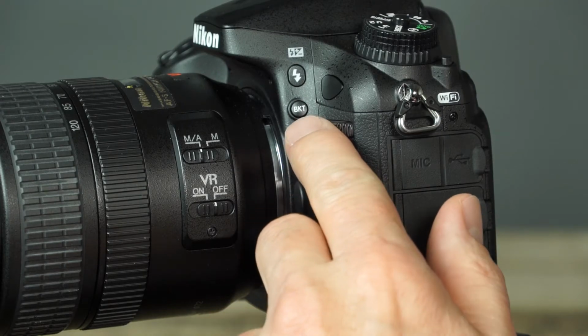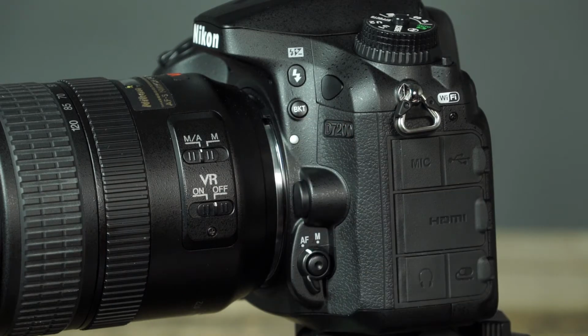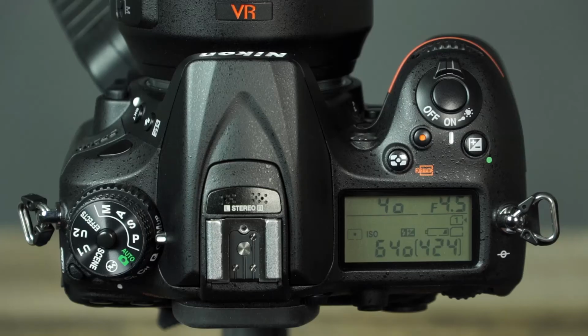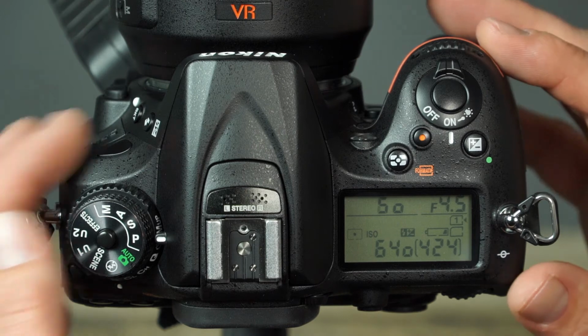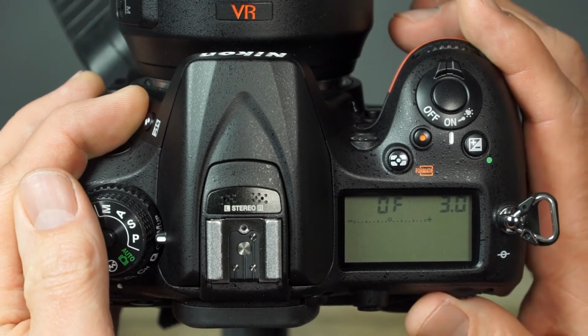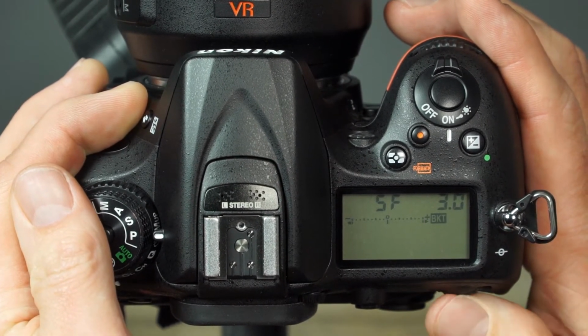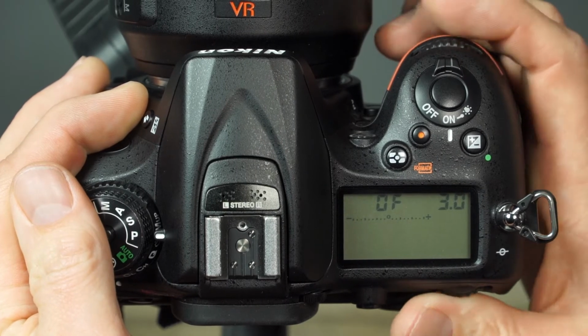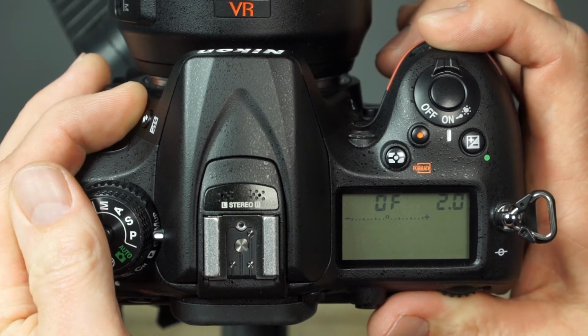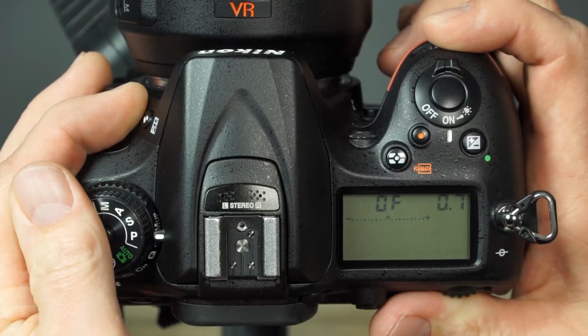This is the bracket button, which will allow you to configure the camera for bracketing. To set the number of frames to be bracketed, press and hold the bracket button while rotating the main command dial. To set the exposure increment, press and hold this button while rotating the sub command dial.